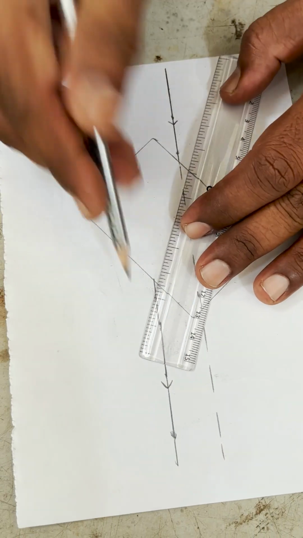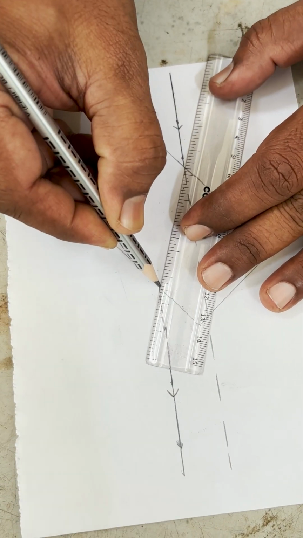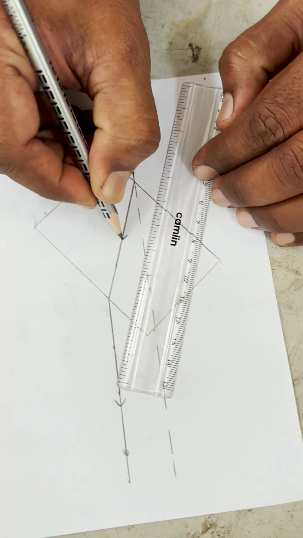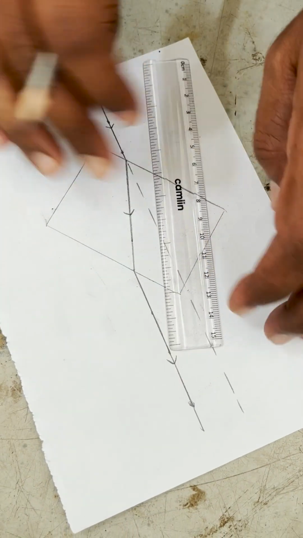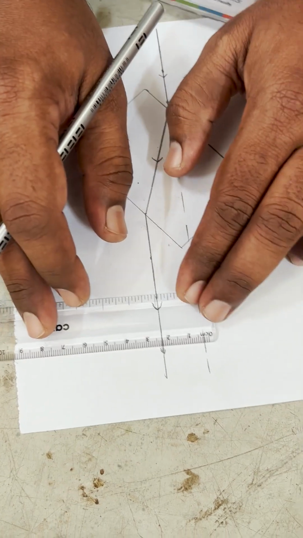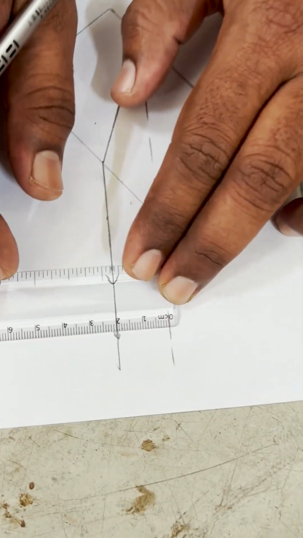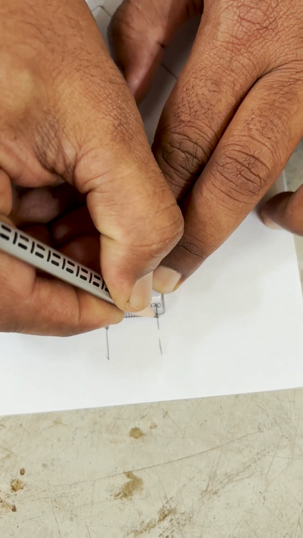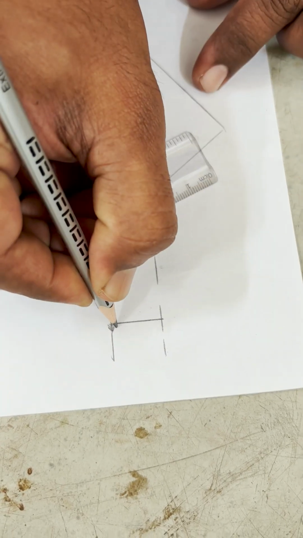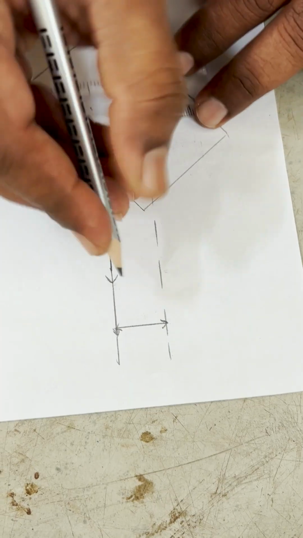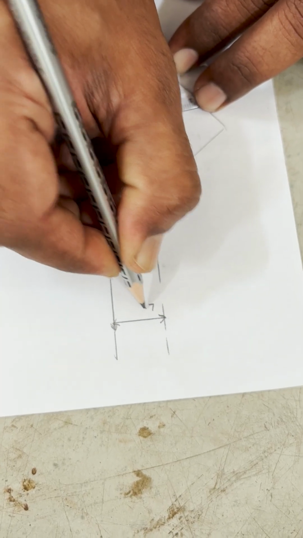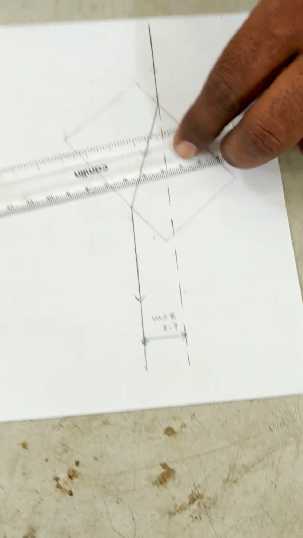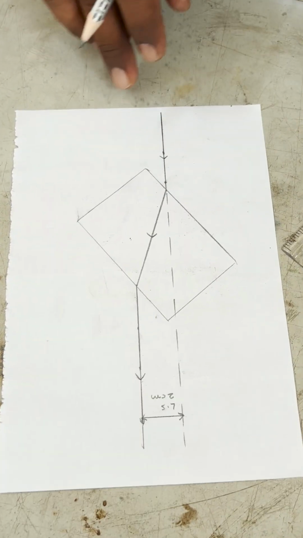Bakar, very good. Now, please indicate it as LS, lateral shift. Yes, similarly, incident ray, you mean IR.